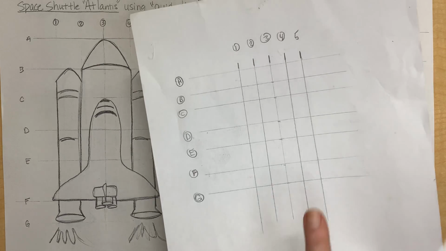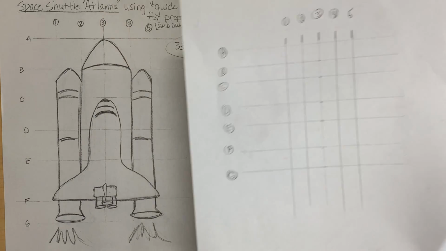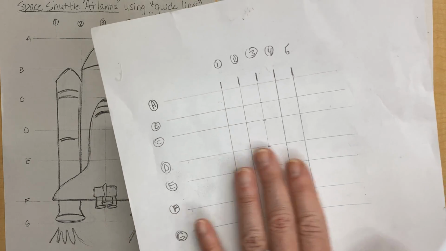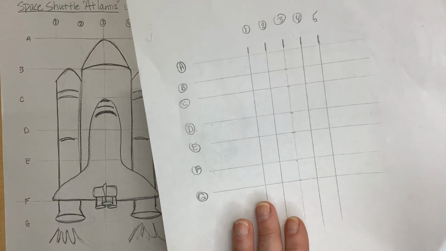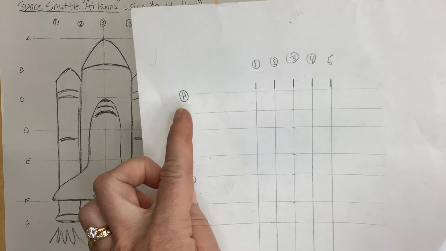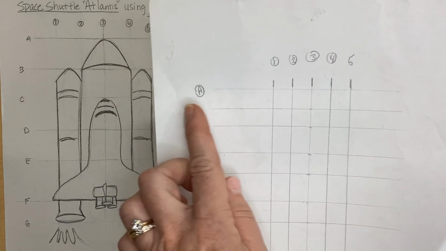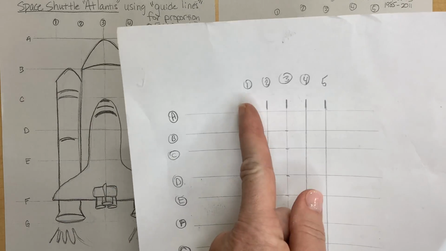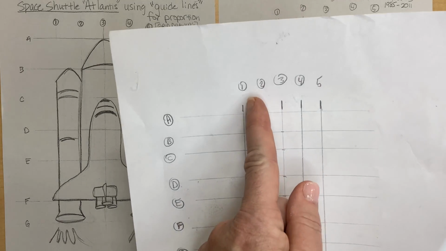Here is another grid. We're going to see this one at the end, but it's just a mixture of horizontal and vertical lines. Each of my horizontal lines is given a letter, and each of my vertical lines is given a number.